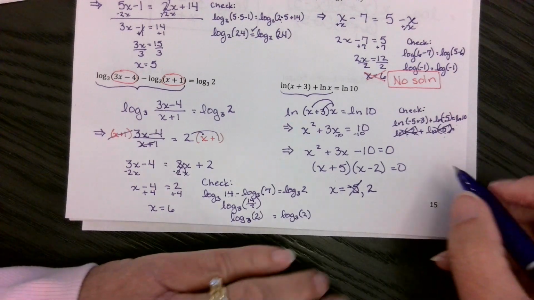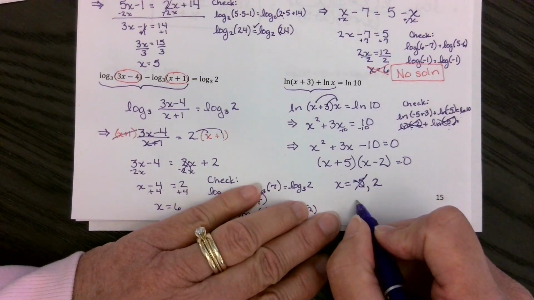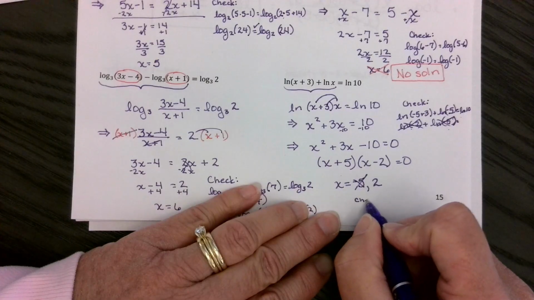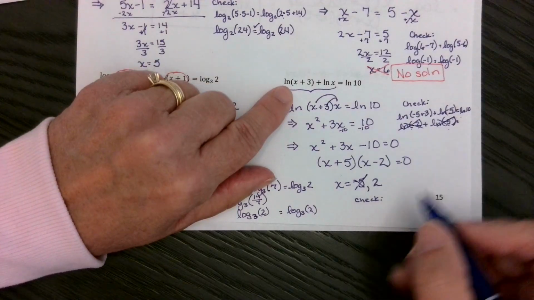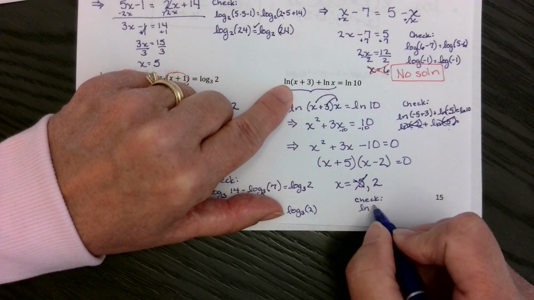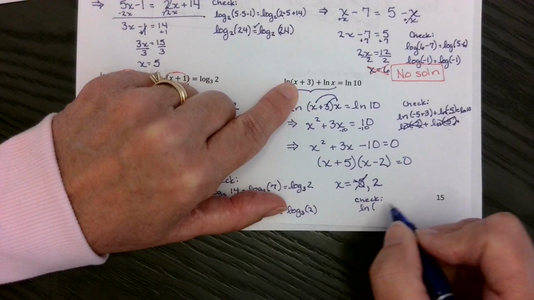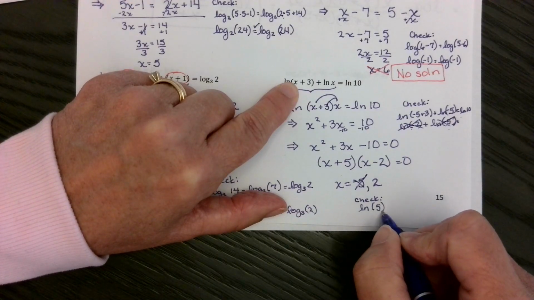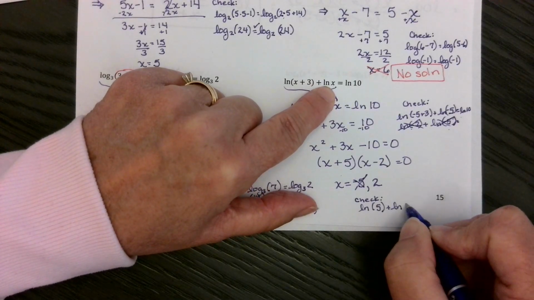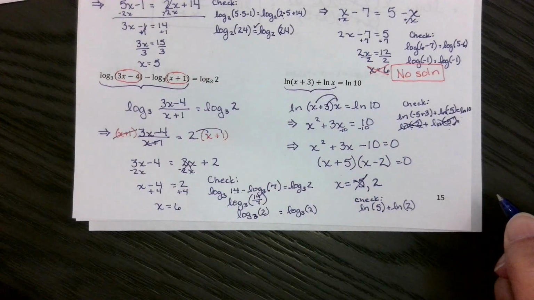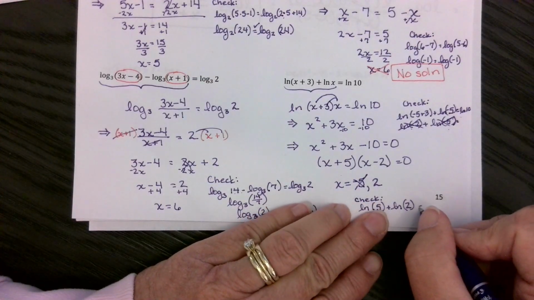And now we're going to check the 2. I'll just check it down here where I have a little bit more room. And I'm just going to skip this a little bit. I'm going to have the natural log. When I plug in 2 right here, I'm going to get 5, since 2 plus 3 is 5. Plus the natural log, and when I plug in 2 here, I get the natural log of 2.